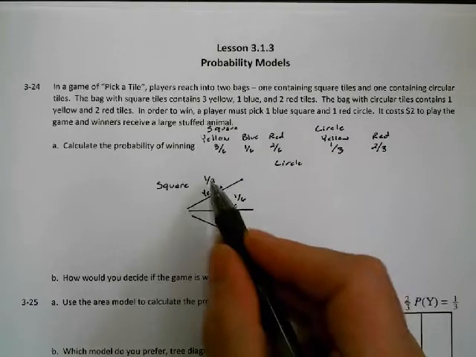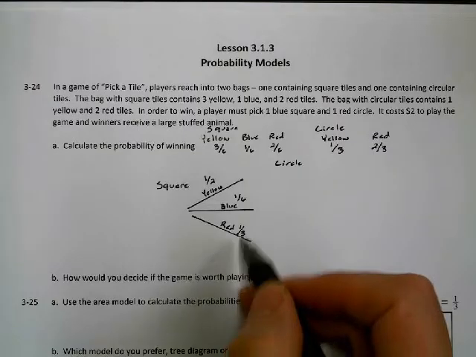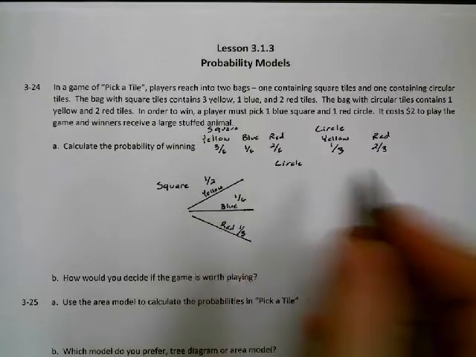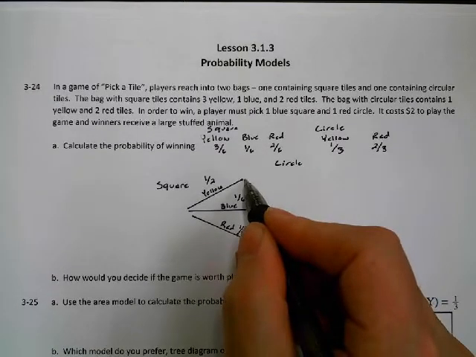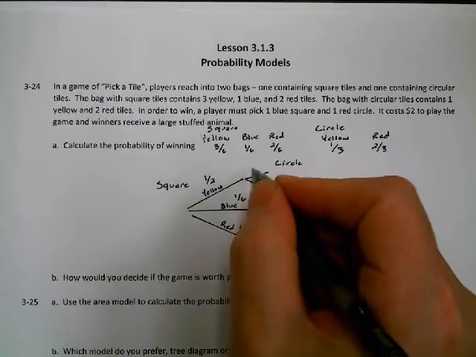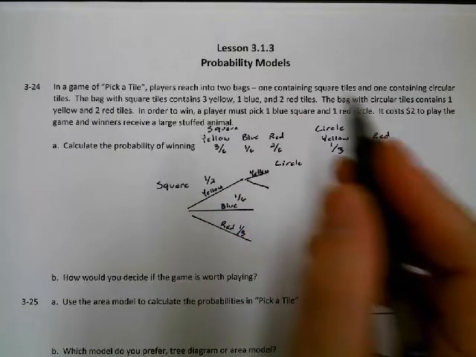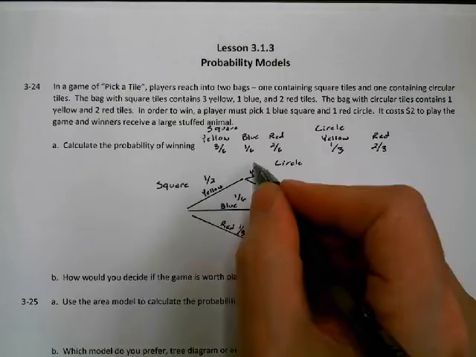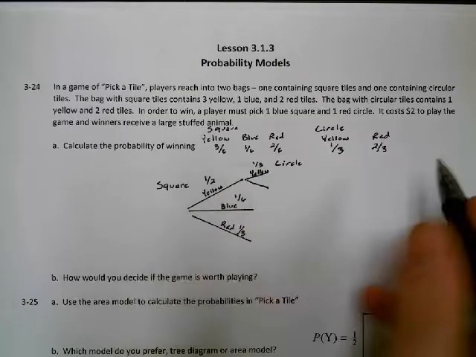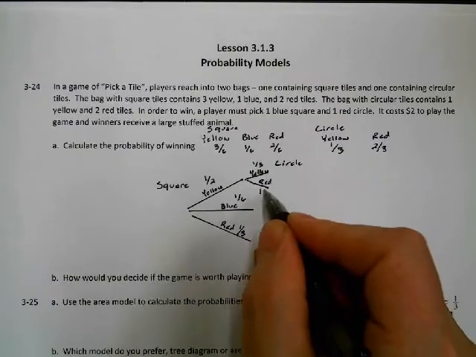Now notice these events add up to 100% because you're either going to do a yellow, blue, or red. So once you pull, 2 things can happen. You can get yellow, which is 1/3 of the time for the circles, or you can do red.